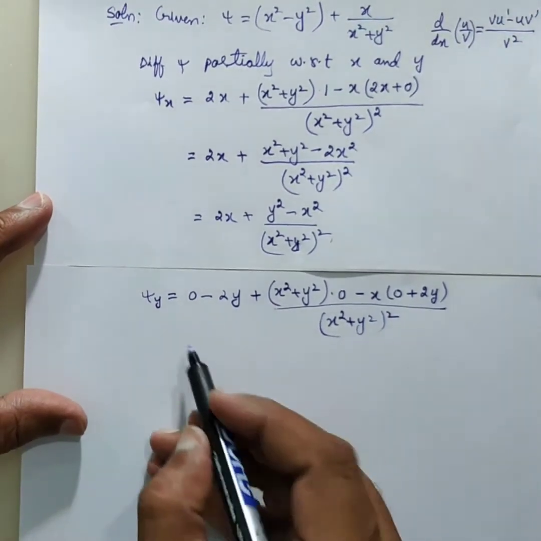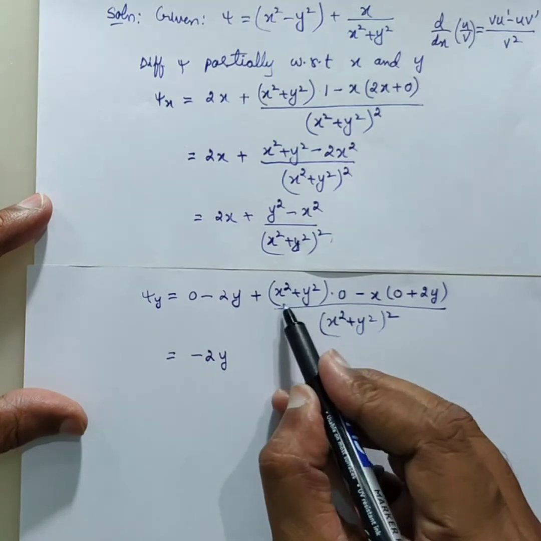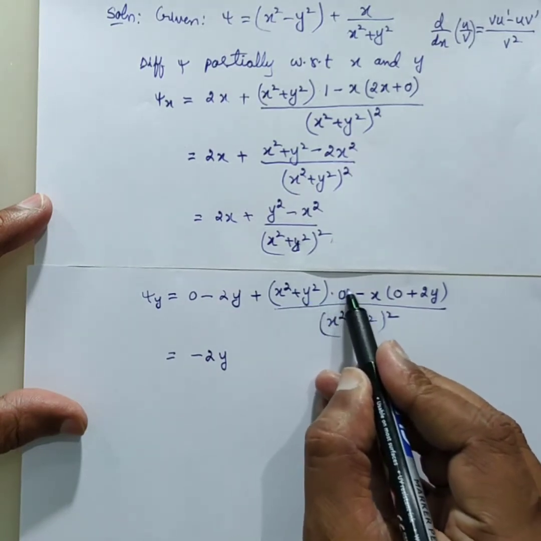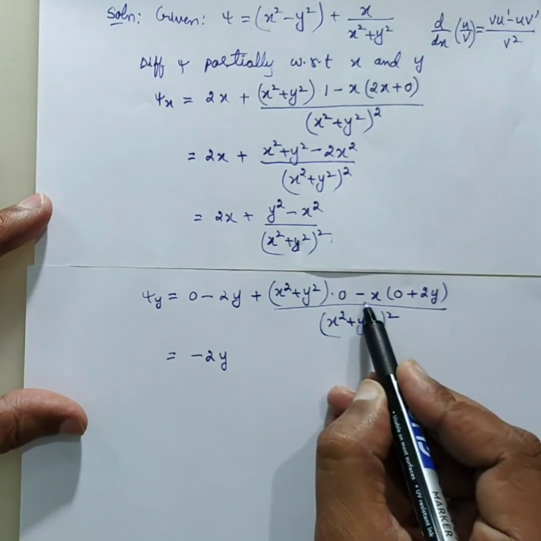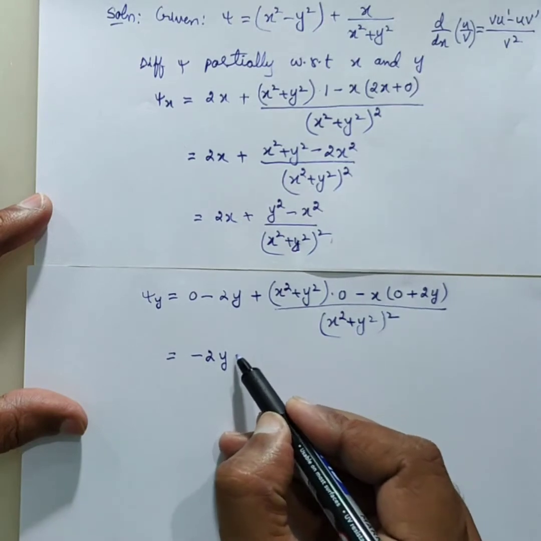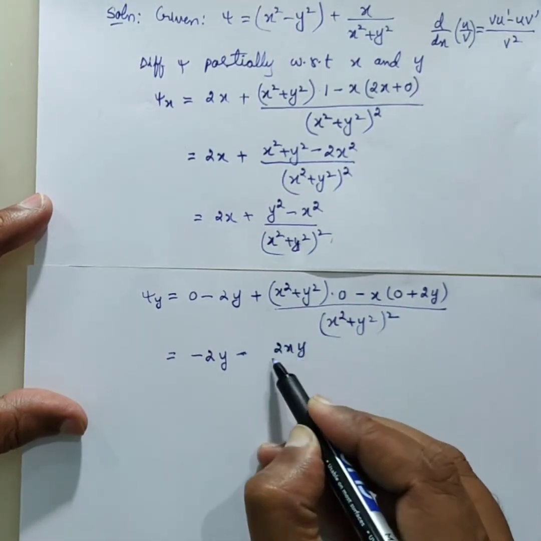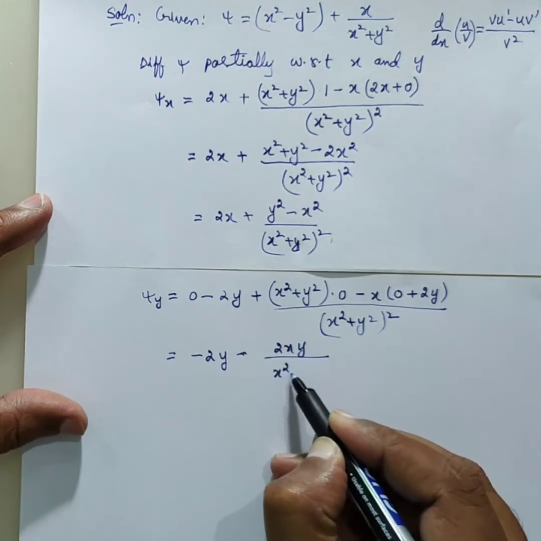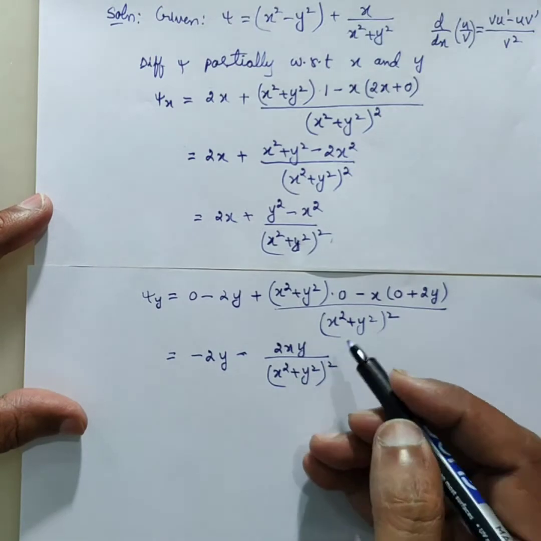Further simplify this. This will be equal to minus of 2y, and here if you observe, x square plus y square into 0 will be 0. This entire term will be 0. So then here you have minus x into 2y, which is minus of 2xy. So I will take the minus sign outside. You will get 2xy divided by x square plus y square whole square. So we got the value of psi y.